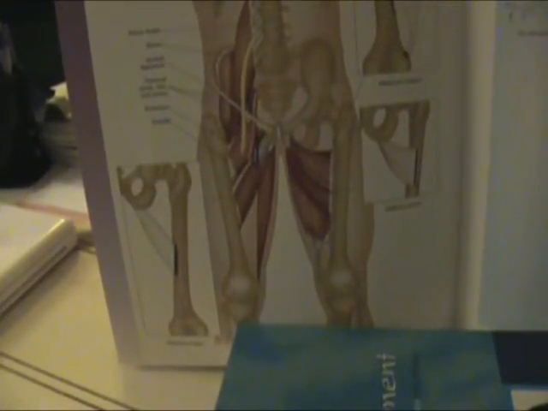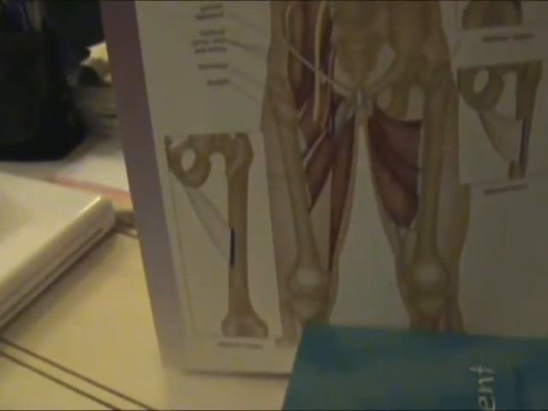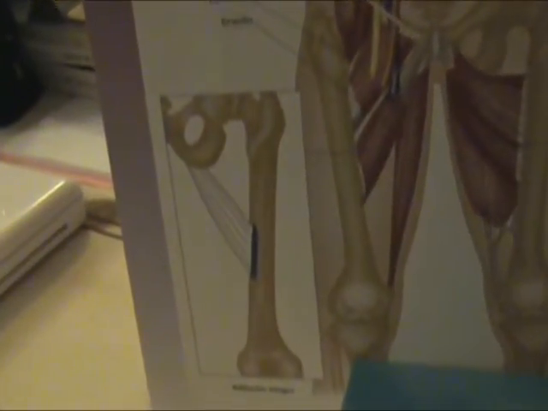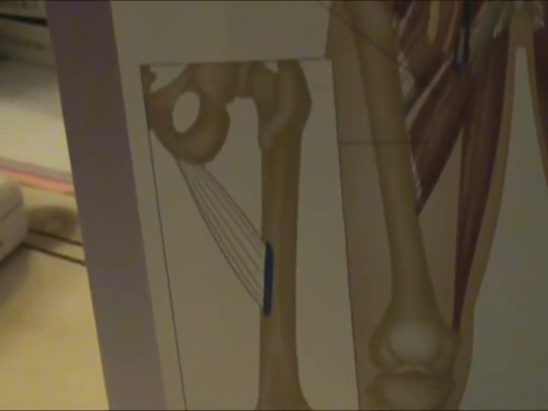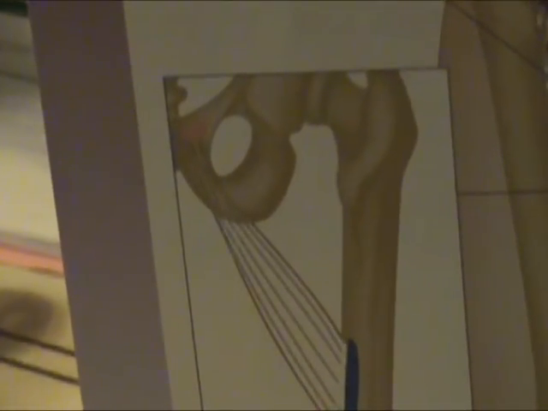Here we have a lot of adductors. Right now we are focusing on the adductor longus, number 48 of the muscle chart, and it is pinned on the cadaver, number 26 on that list. The origin of the adductor longus is the pubic crest and pubic symphysis.